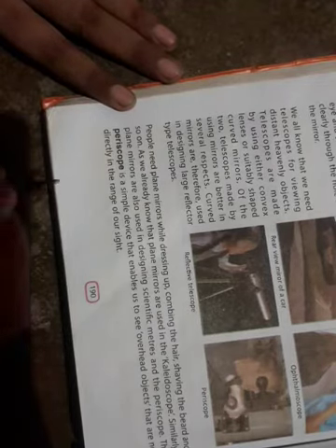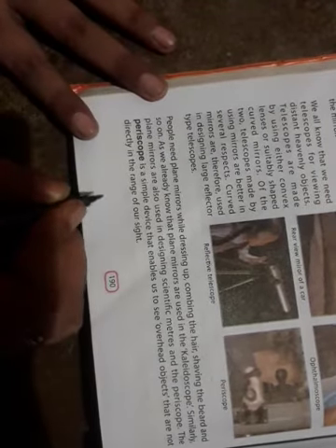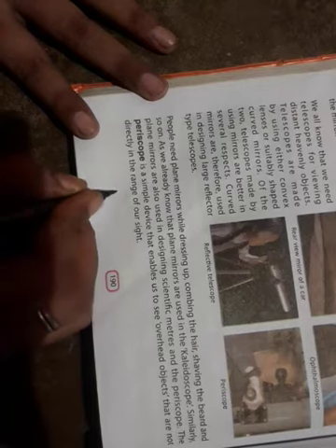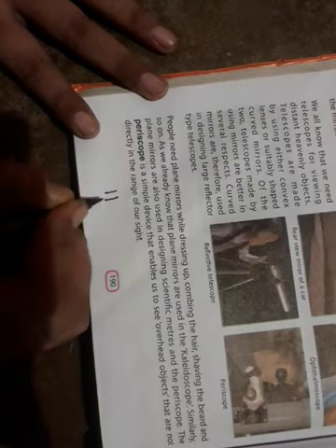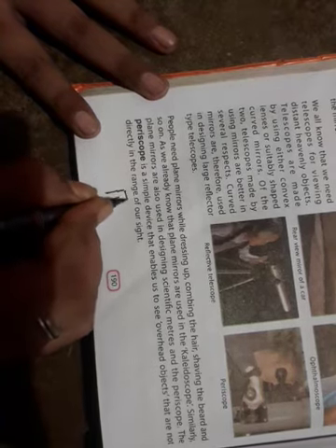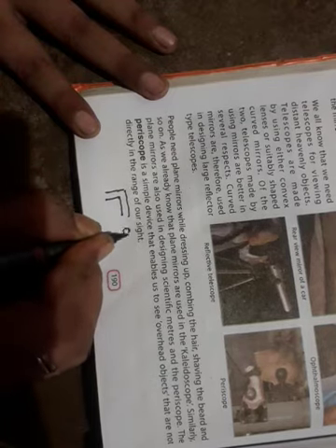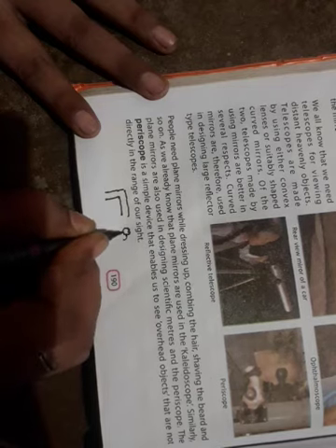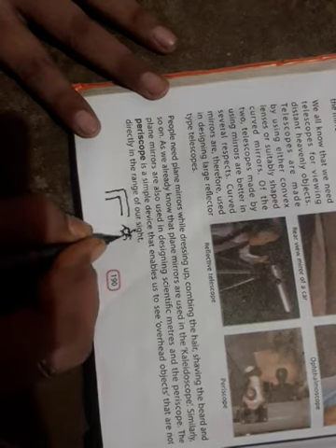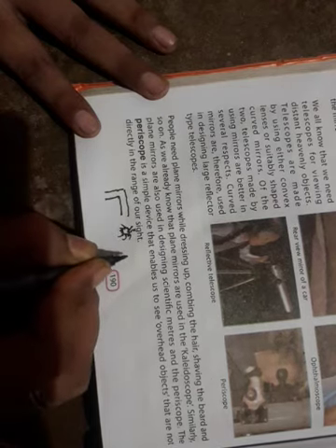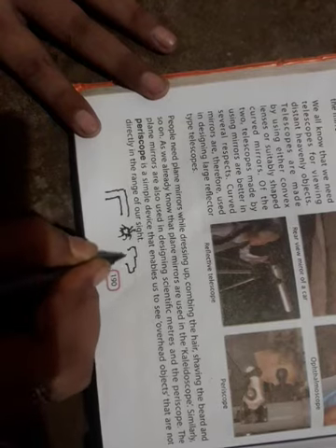Periscope, a simple figure. Try to understand the periscope. Suppose you want to see something like the sun, or you may see a tree also.